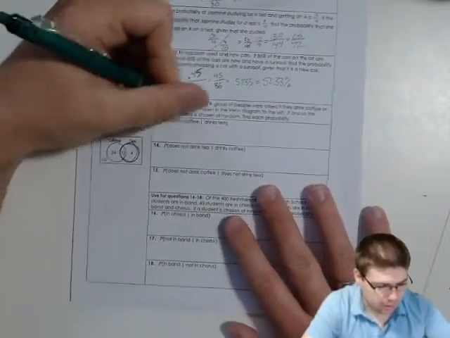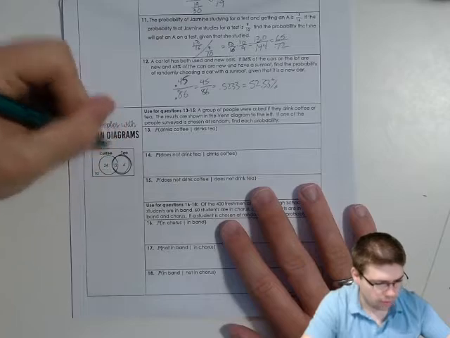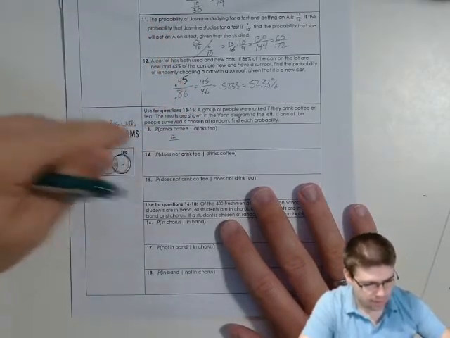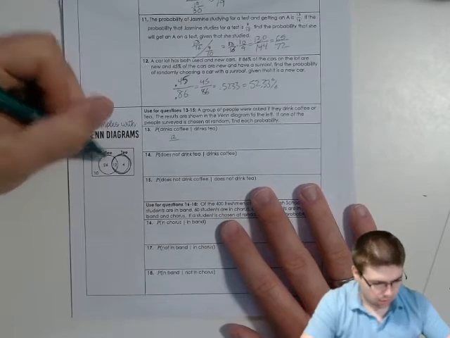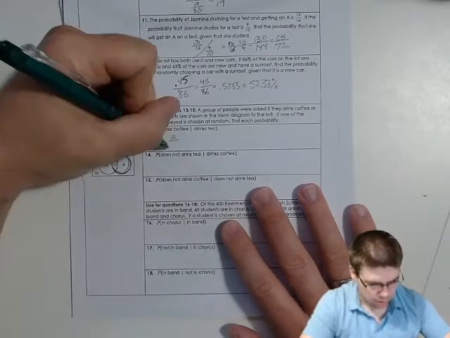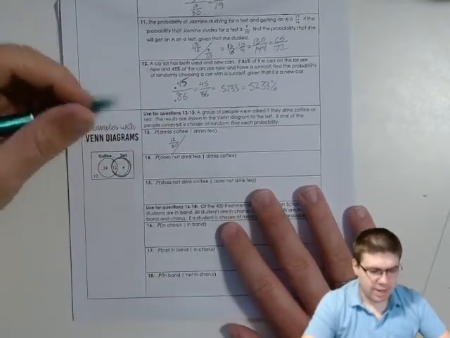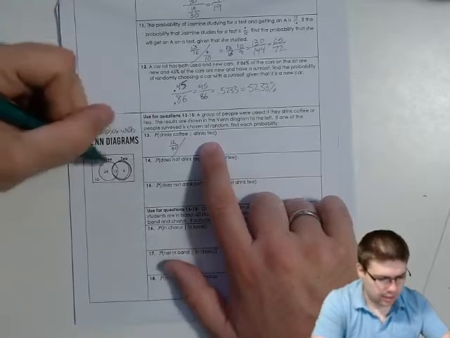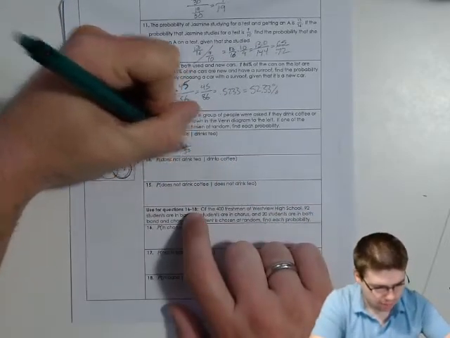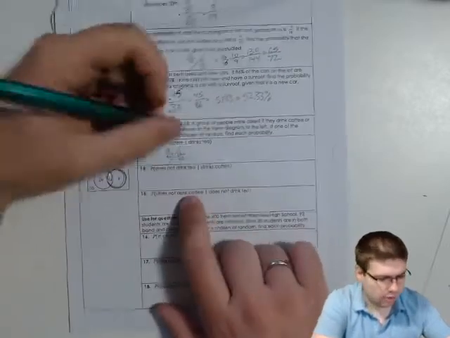Another way is following that same formula, right? So the probability that they drink coffee and drink tea, which is the overlap, is 12 out of the entire number we have to add all up. So 24 plus 12, 36, 40, 50. So 12 out of 50 divided by the probability that they overall drink tea, which is 16 out of 50.